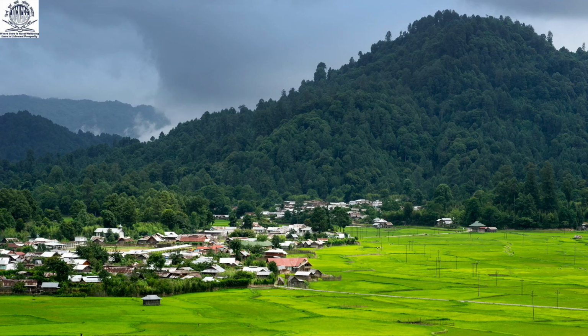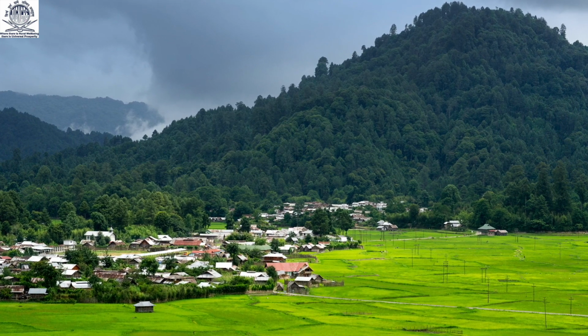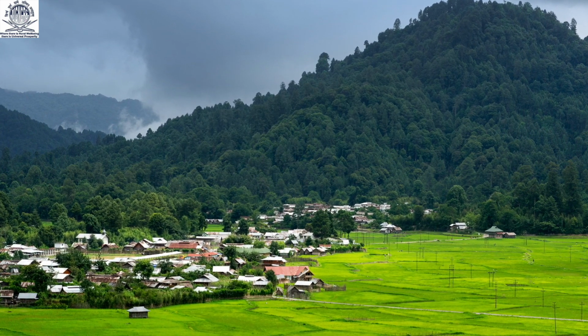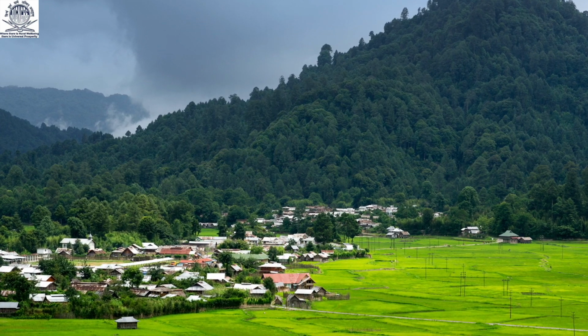Next is Zero, a picturesque town in Lower Subansiri district. It is home to the Apatani tribe. Again, I told you a lot of tribes are here. There is the Apatani tribe, Nishis, Galos, so many tribes. You should have that inquisitiveness to learn. You should be curious enough to know about all these tribes, different traditions, different cultures. The entire Northeast is a hub of all these fantastic tribes and cultures. You should have the love to learn all these things.